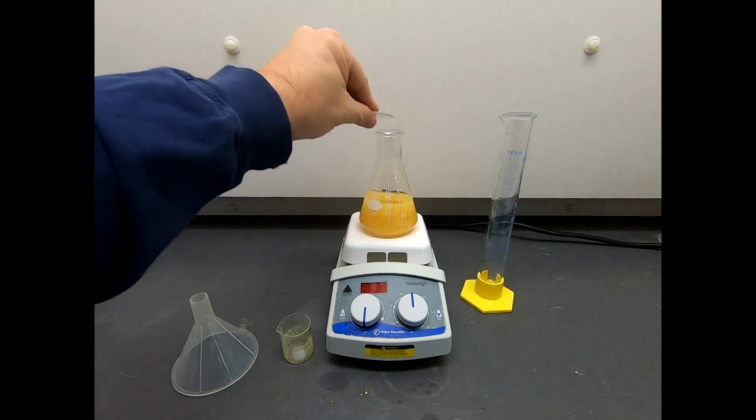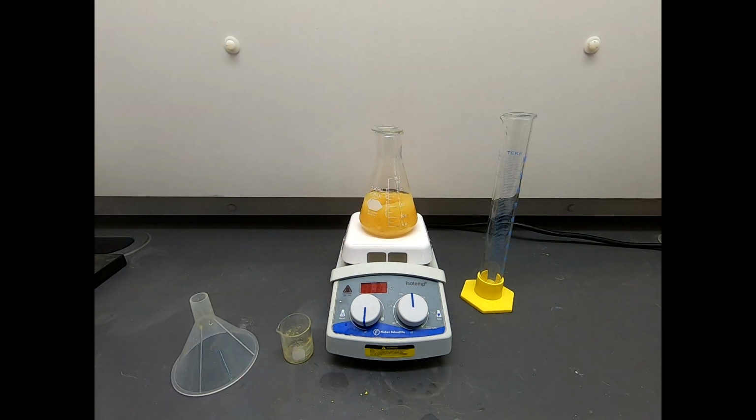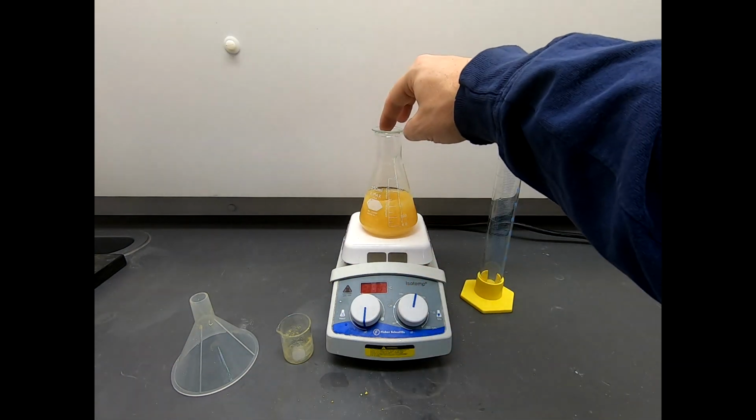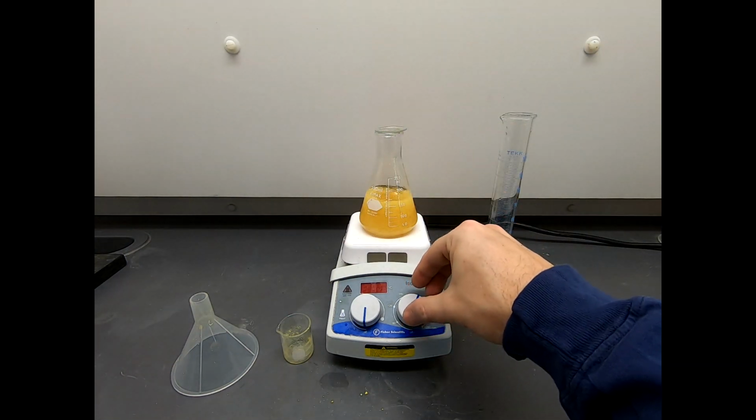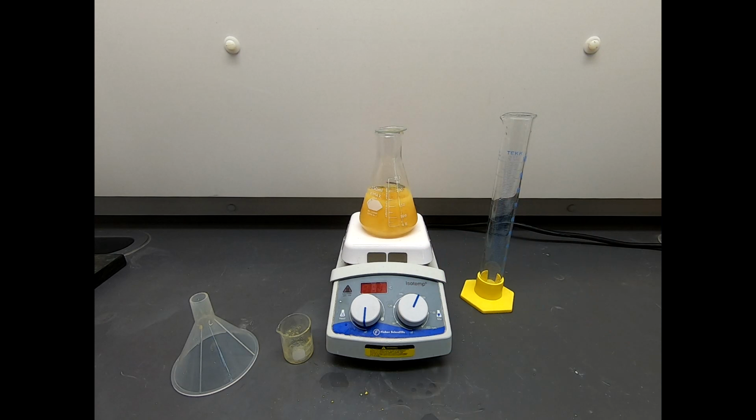Here's the watch glass I had on the reaction. Let's put that back on there. I'm going to let this stir for quite a while, probably a few hours, and just see if we can more completely pulverize this solid to increase the surface area, let any impurities leach out of that solid, and then we'll go ahead and do a vacuum filtration.